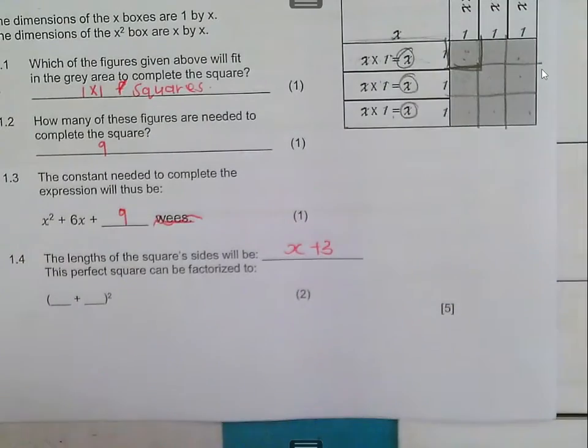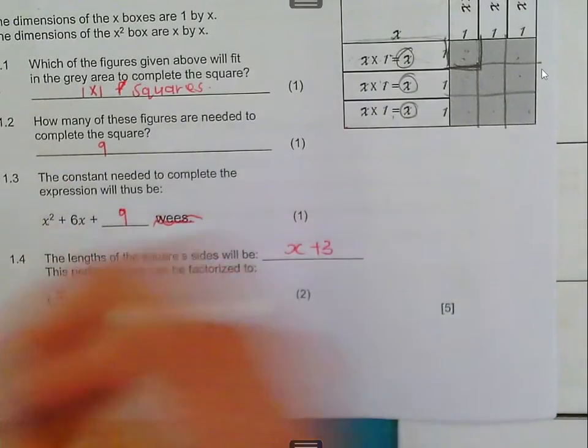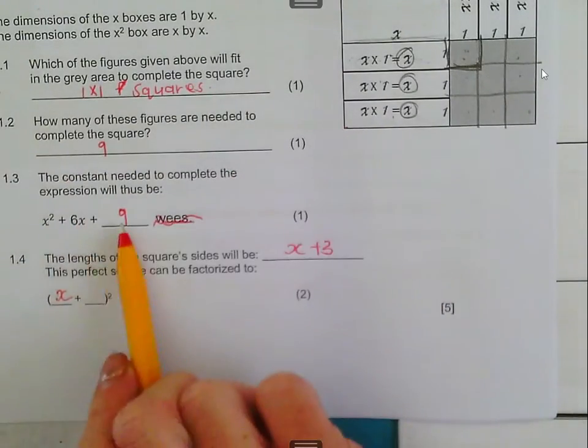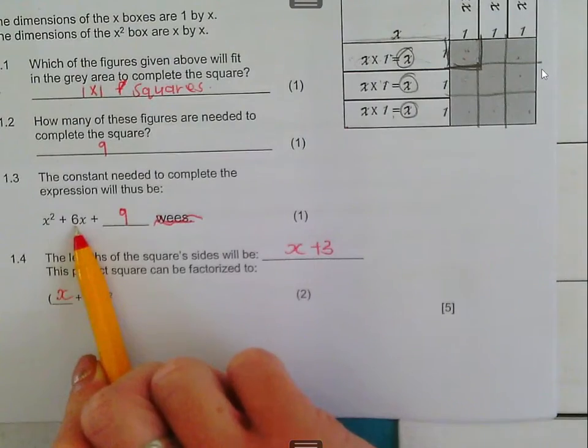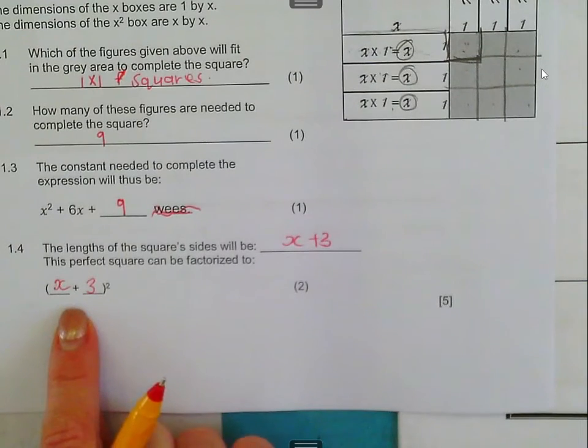Now, ignoring that, let's just quickly look at the trinomial again: x squared plus 6x plus 9. If I factorize that, the square root of x squared is going to be in both brackets. And then factors of 9 that will give me 6 when I add them. What's it going to be? 3 and 3. So do you agree with me? It's going to be x plus 3 in brackets squared.